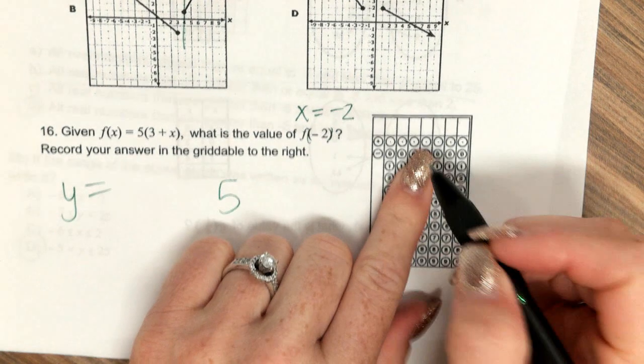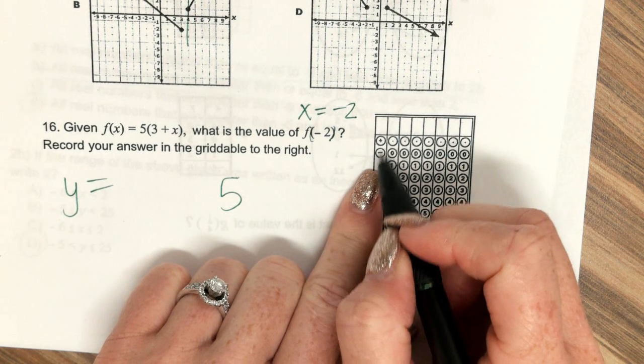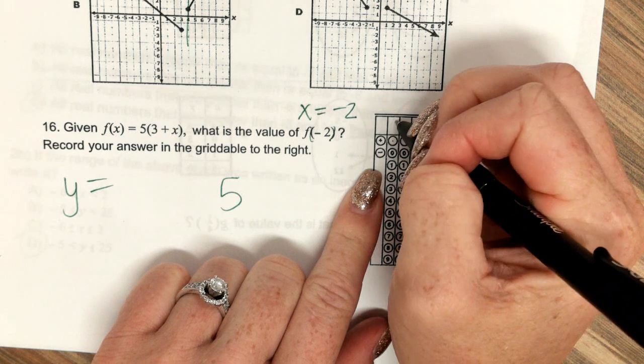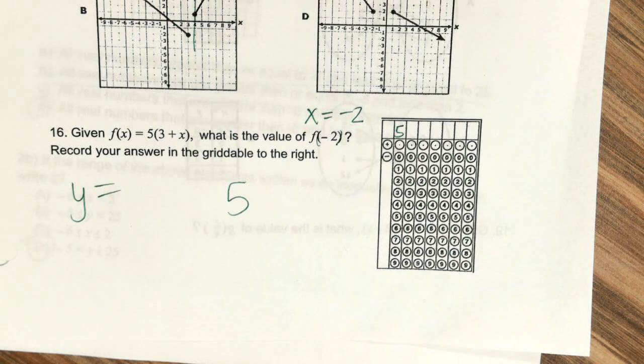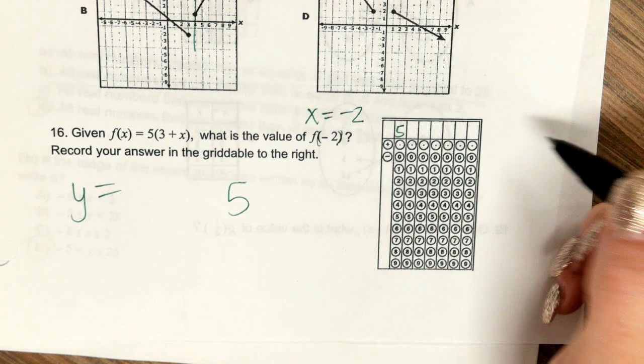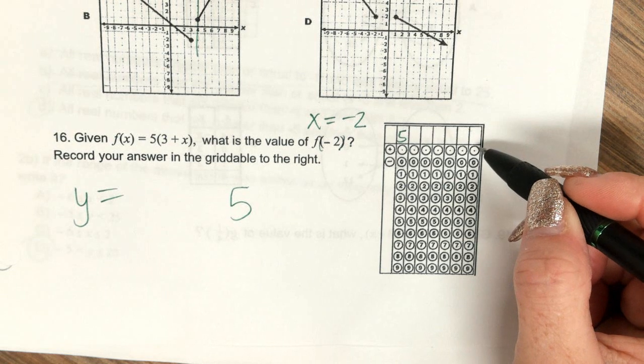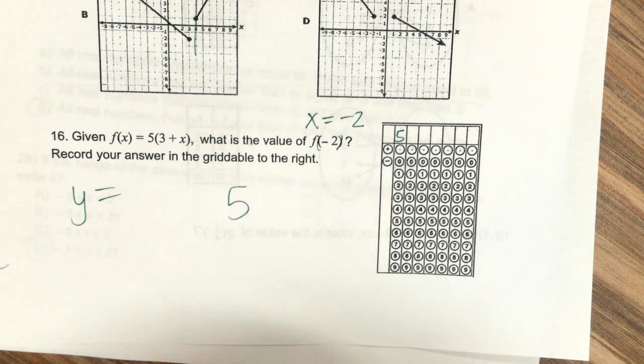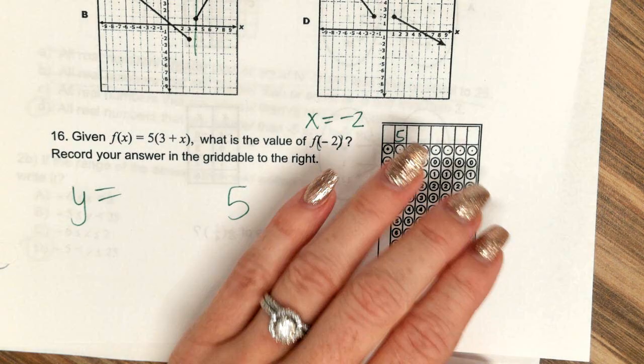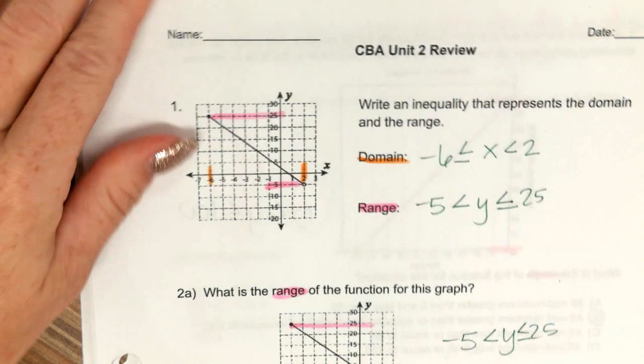Now where would that go? Guys, on the algebra gridables, it does not matter. You just can't put it here. Okay? So it could go right here. That's perfectly fine. You literally could have put it all the way back here. Okay? Because if you needed a decimal, you would put decimal as that point. Okay? Okay, on the back.